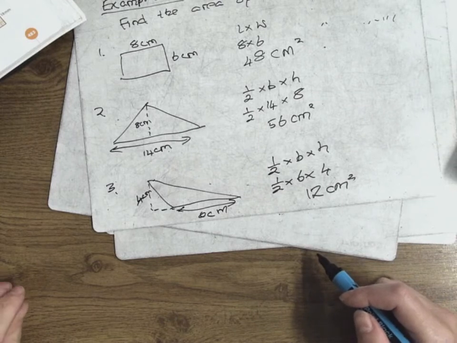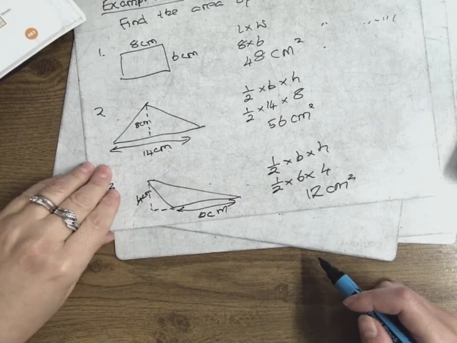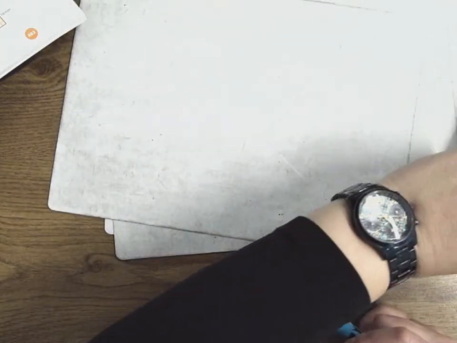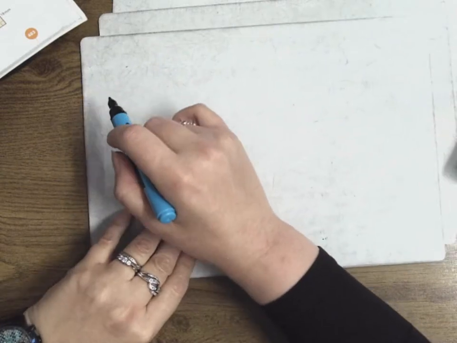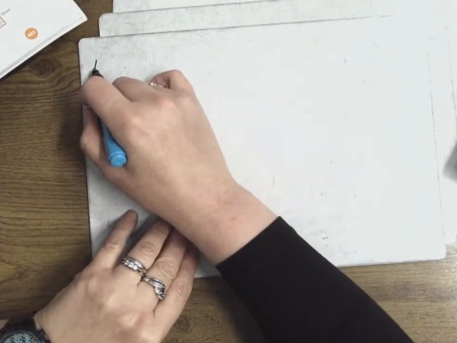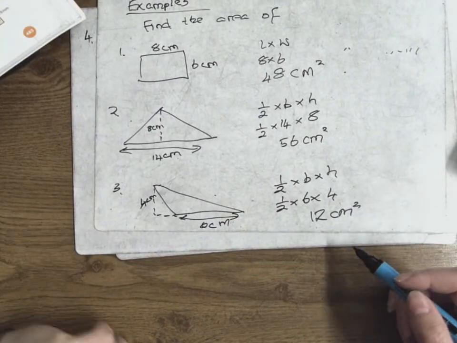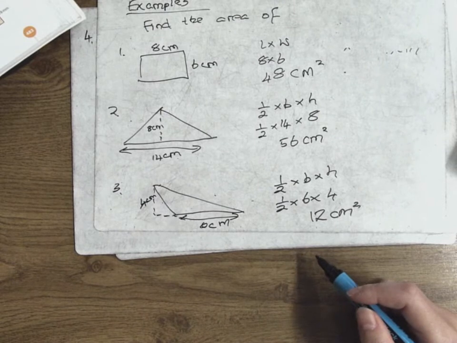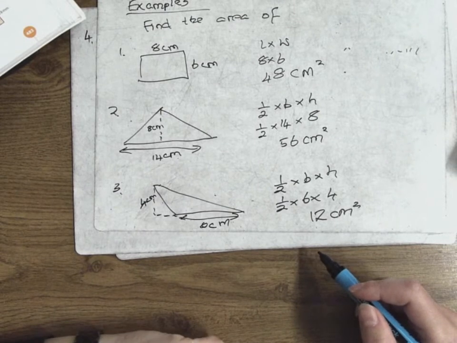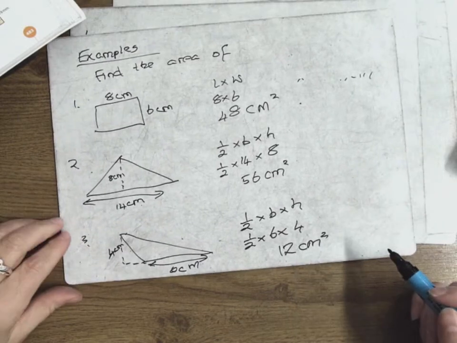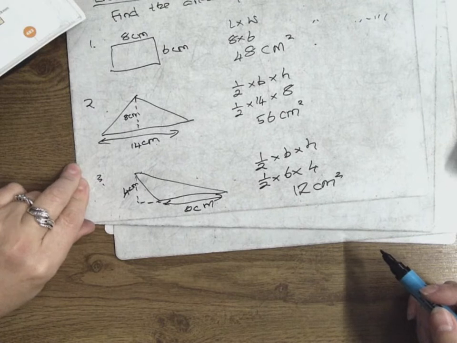Moving on, what was the next one on the list? I did triangles, then it was a parallelogram, wasn't it? So let's do, sorry, I took that away. Were you finished with it? No, sorry. I forget you're there sometimes. Right, are we good? No.